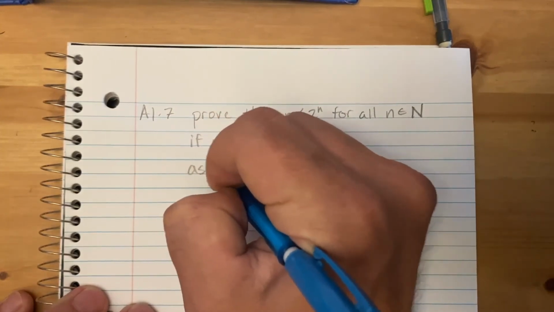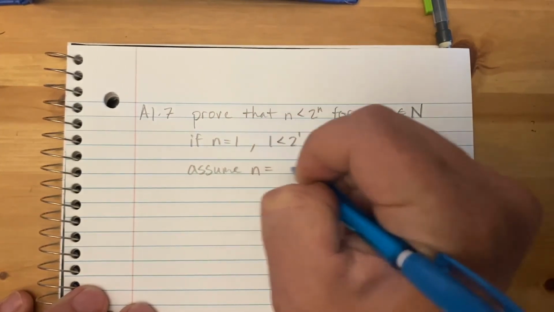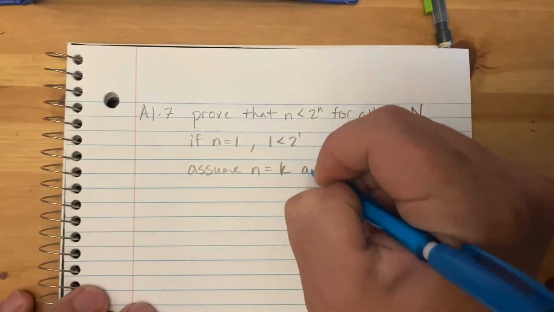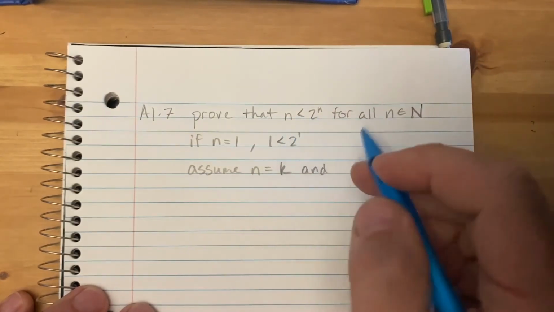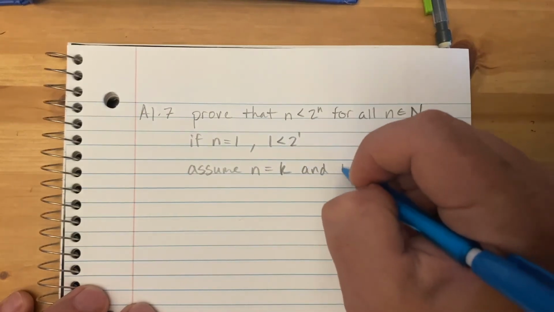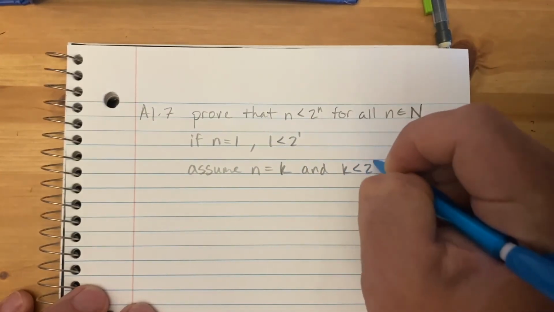Now we're going to assume that n equals k, and that this is true for n equal to k. So k is less than 2 to the k power.